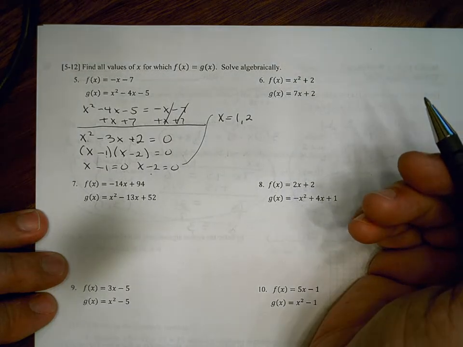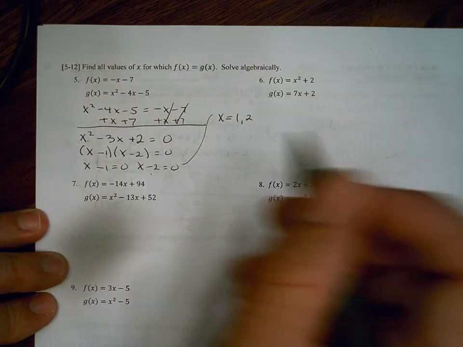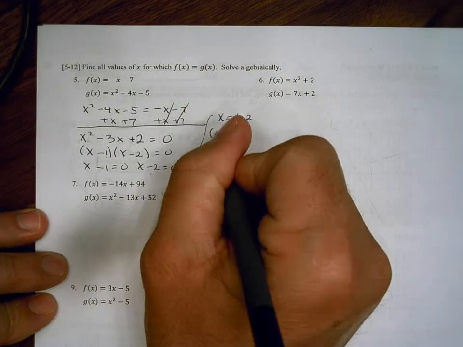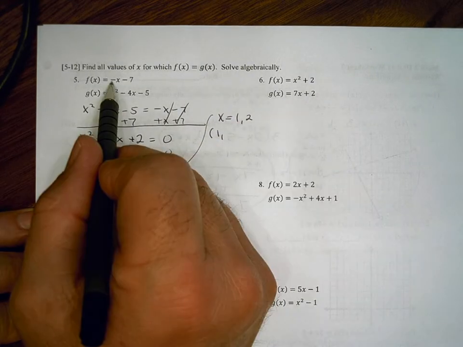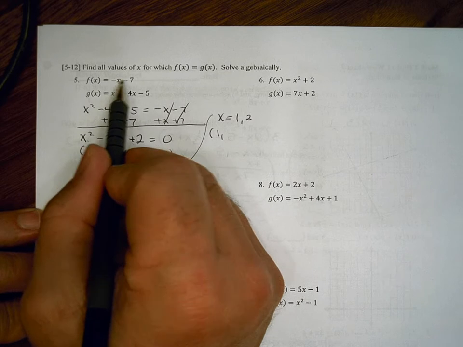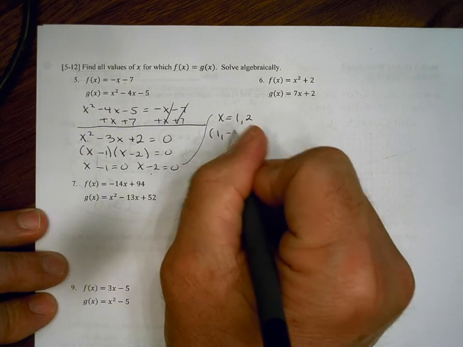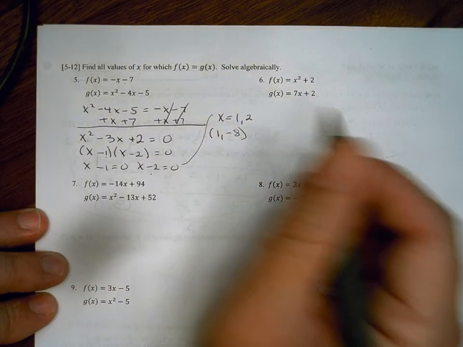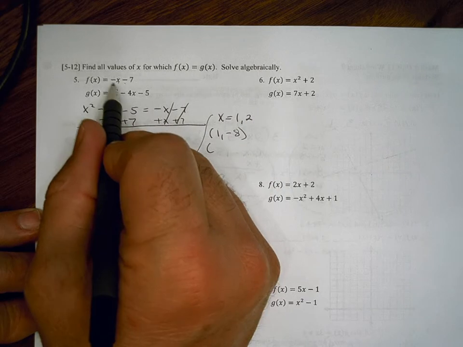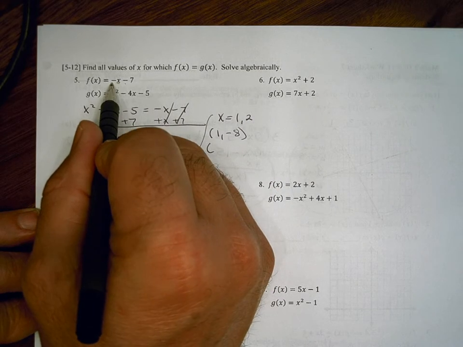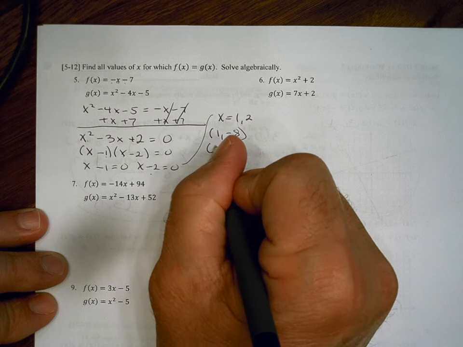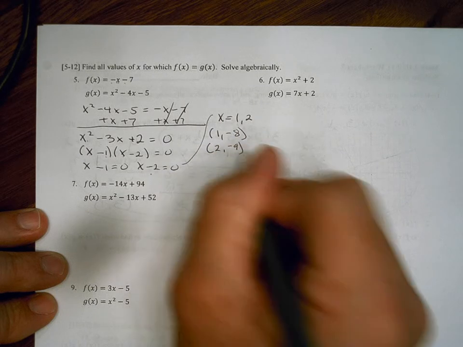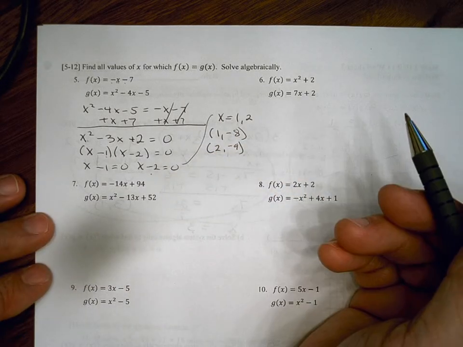Okay? So, now, when x equals 1, what does f of x equal? Well, negative 1 times 1 is negative 1, plus negative 7 is negative 8. Okay, and plug in 2. 2 times negative 1 is negative 2, and negative 2 plus negative 7 is negative 9. So those are your two solutions.